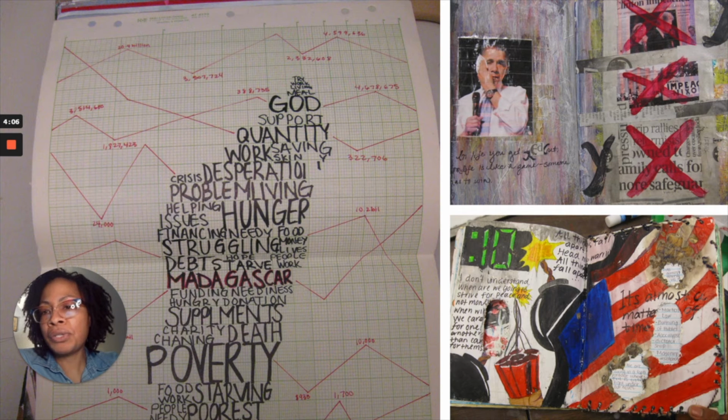You can see this student chose to do some research and pull up some statistics based on poverty numbers. She used graphing paper and created some graphs in the background. And in the foreground, she created an image using words, which I thought was really successful.